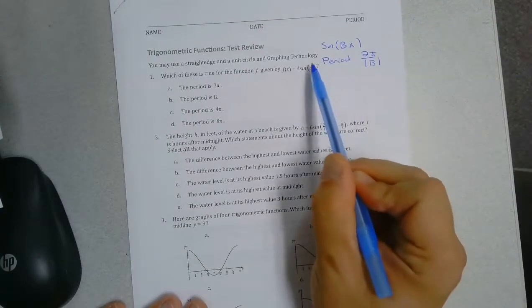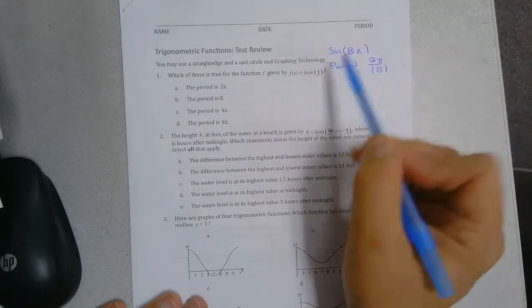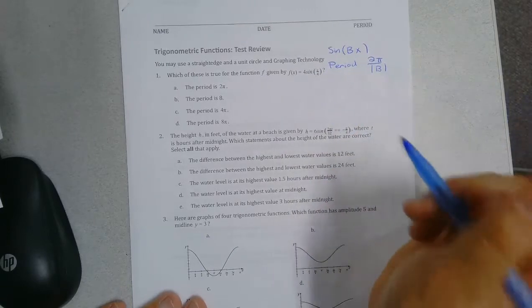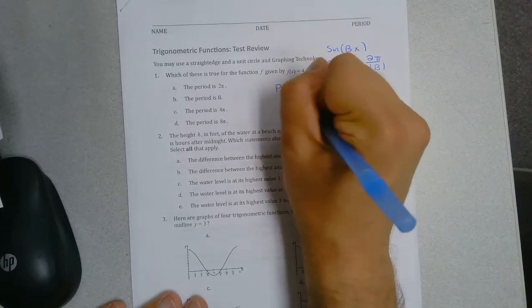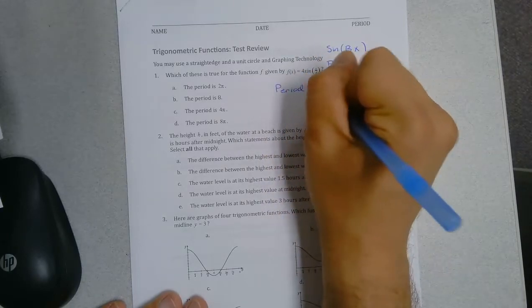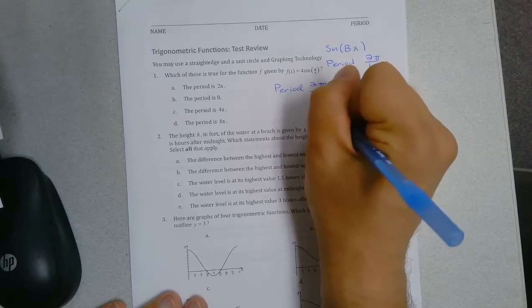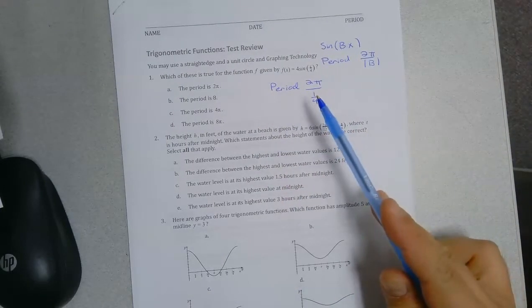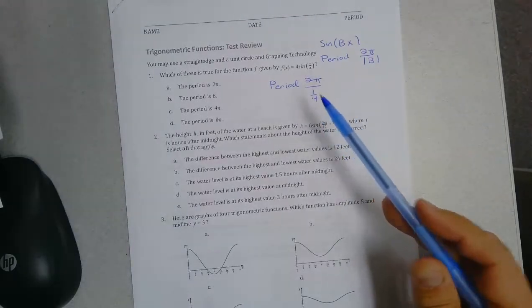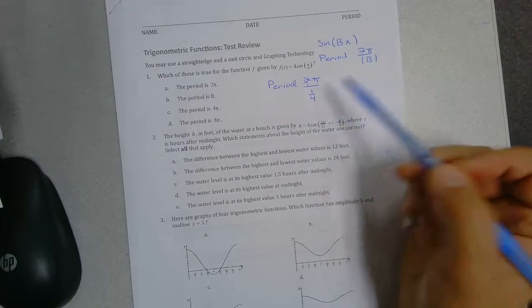So in this situation, our period is a fraction because b would be 1/4, because you're dividing by 4. So our period would be 2 pi divided by 1/4. Well, if I'm taking that fraction, we have 2/1 divided by 1/4.